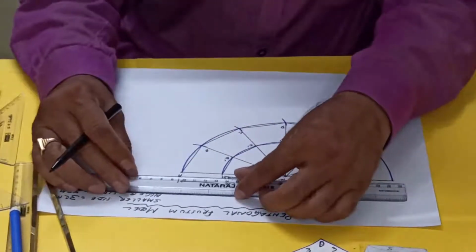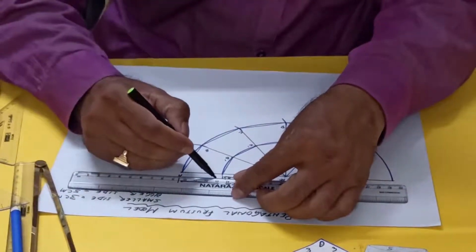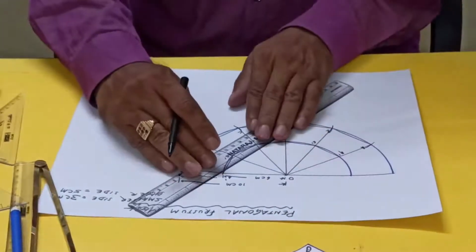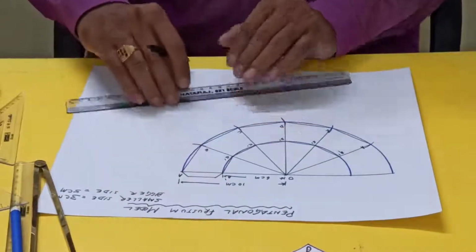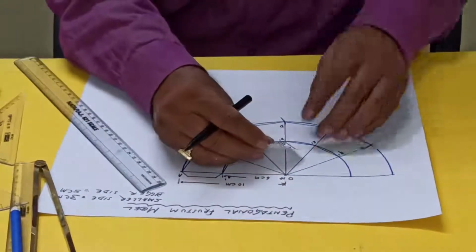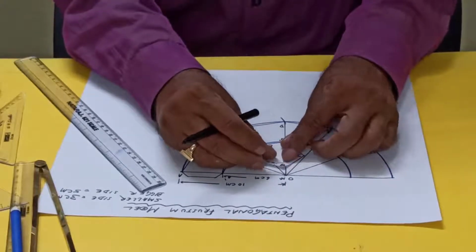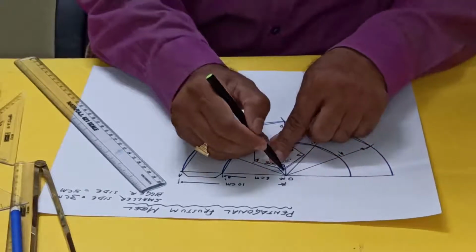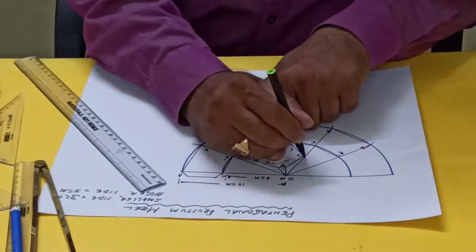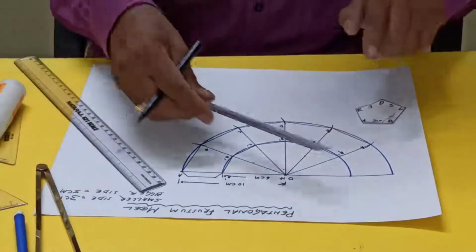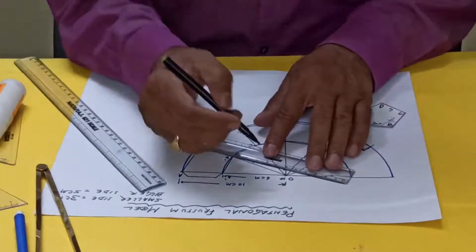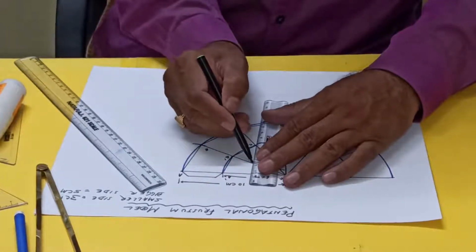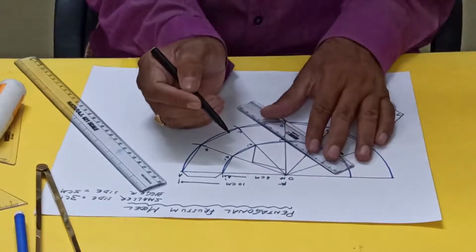Now here we'll keep a border. Now we'll draw the pentagon here.